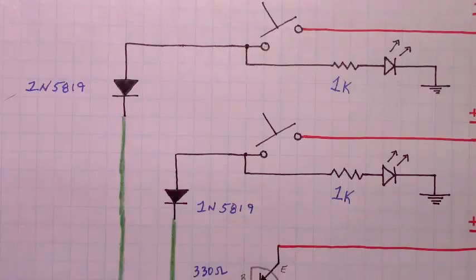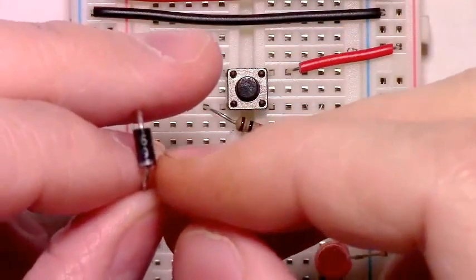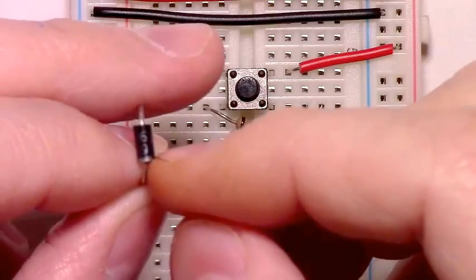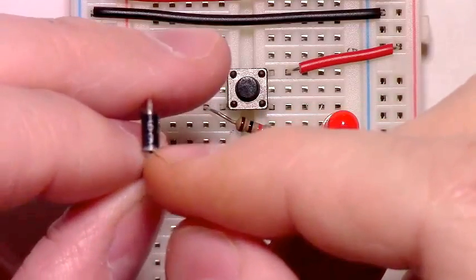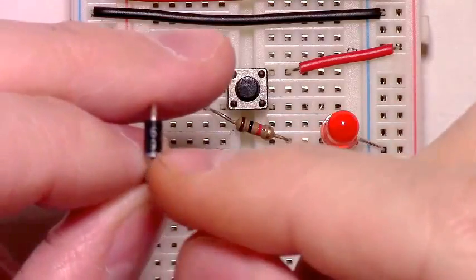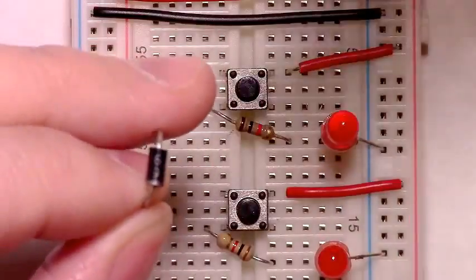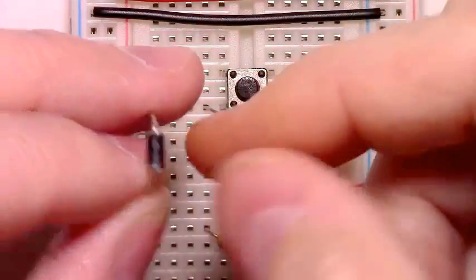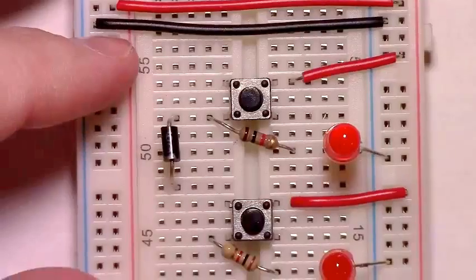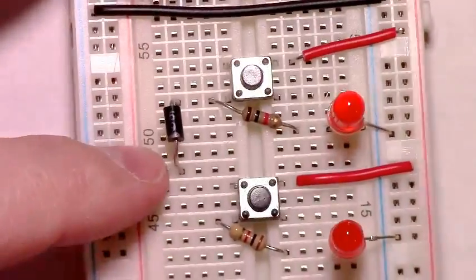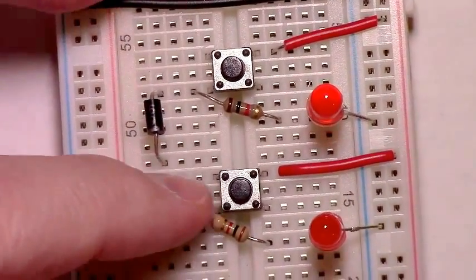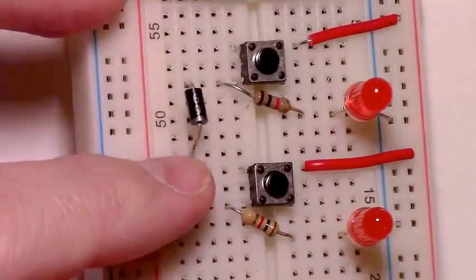Let's put those in. I'll put in the first Schottky, paying attention to the indicator of its cathode. In this case, the diodes I'm using are indicated by a gray band, and we want that down toward the PNPs. Notice that diode's in a rail above the top left-hand corner of that momentary button.